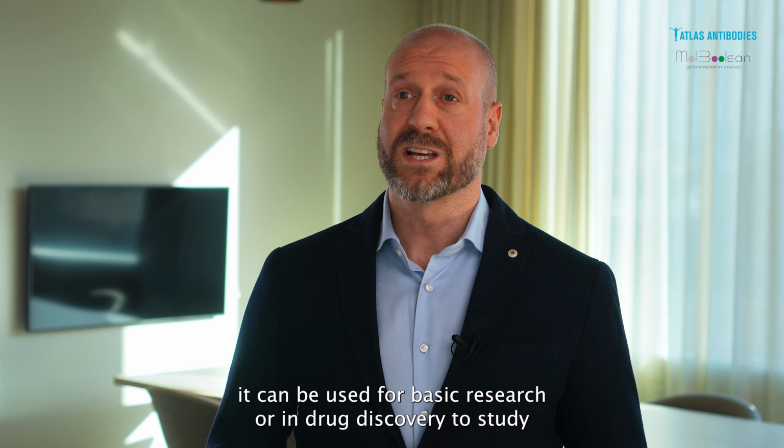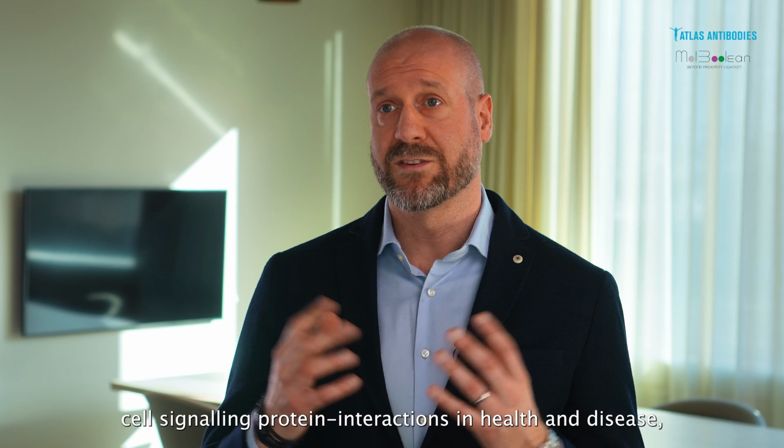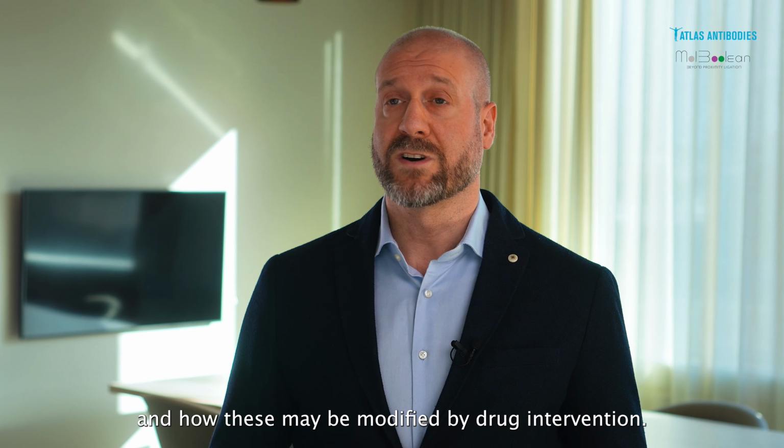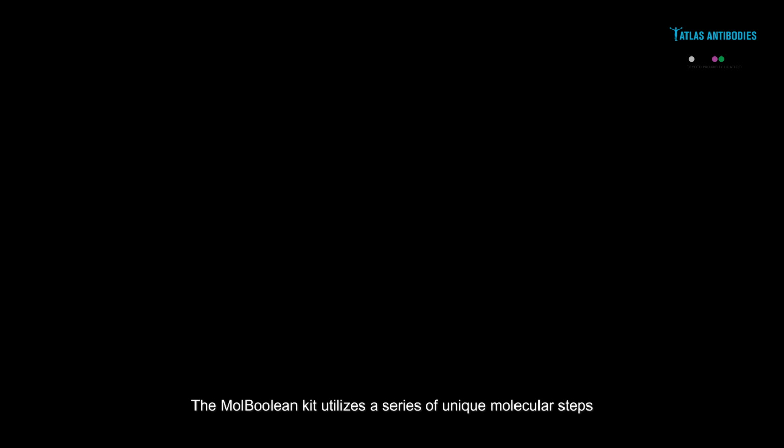It can be used for basic research or in drug discovery to study cell signaling protein interactions in health and disease and how these may be modified by drug intervention. The MolBoolean kit utilizes a series of unique molecular steps.